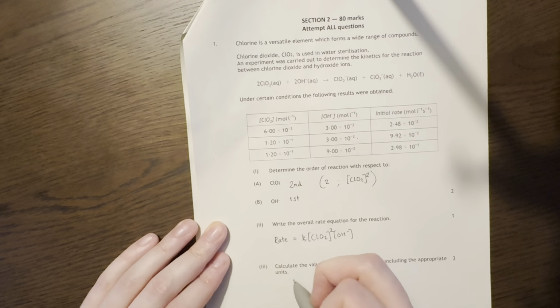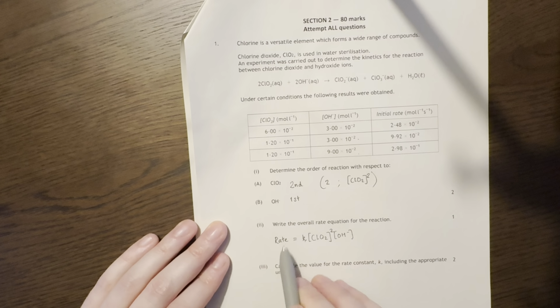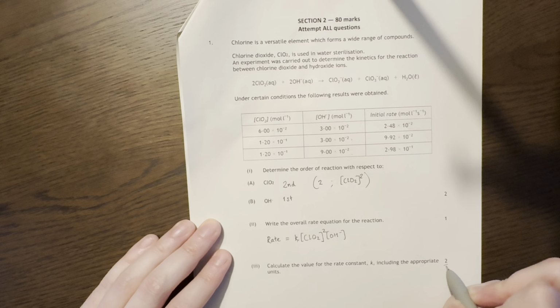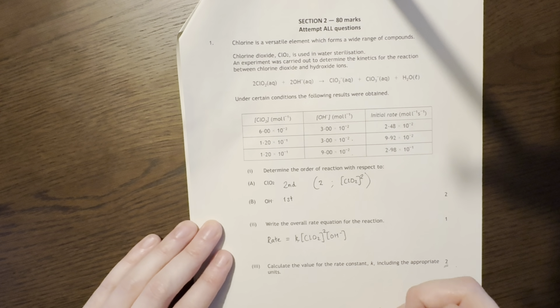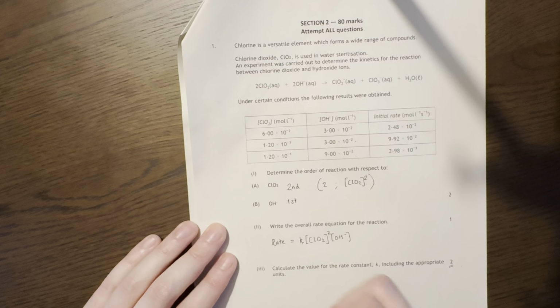And we substitute that into the equation that we've just formed. So we've just agreed that this is the rate equation, so I want to know what k is, and I know what this and this is. I just need to then figure that out. You'll notice though, there are 2 marks for this. So I also need to calculate the value for the rate constant with the units as well. It says including appropriate units. So I'm going to do that at the side, just as an extra bit of analysis.